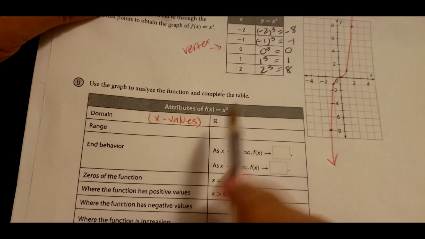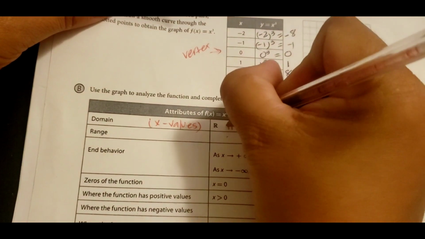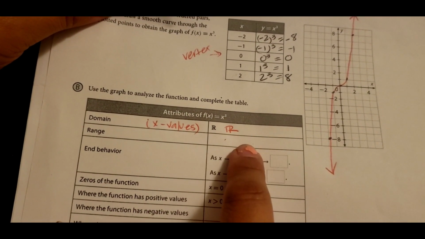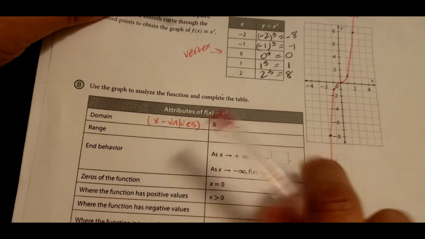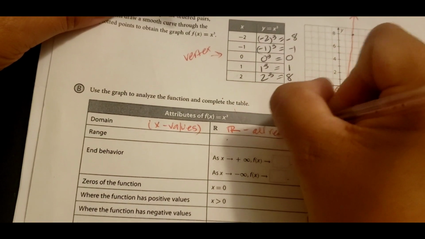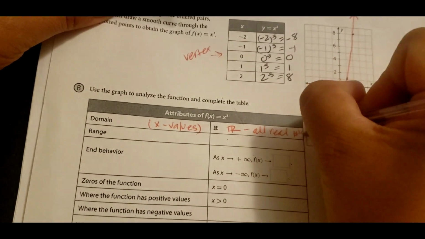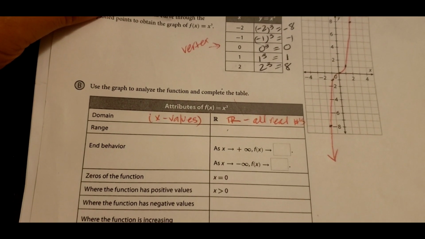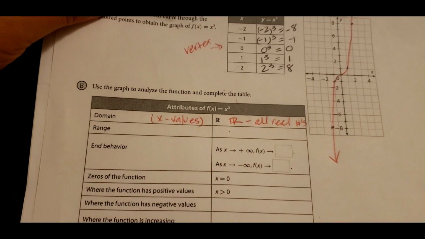So see the symbol right here? It actually looks like this. If you were to write it, it looks like this. Kind of like two lines and then an R, or a line and then an R. What this means is all real numbers. Okay, all real numbers. It just means there's no restriction. I can keep going. I can pick as many X's as I want on either side, X and Y.